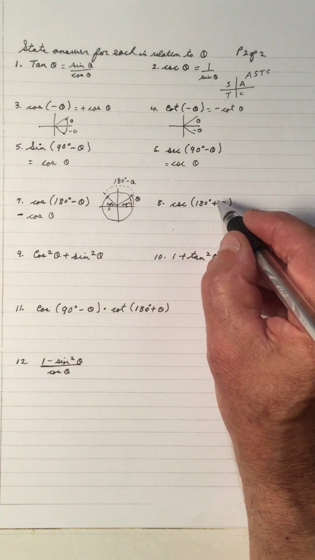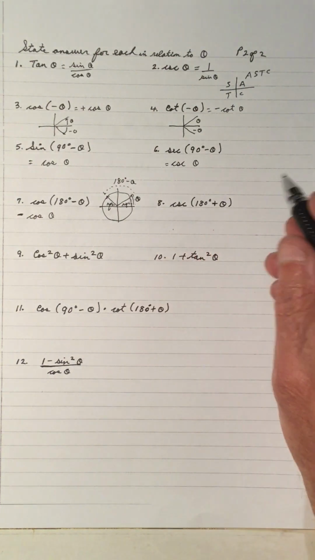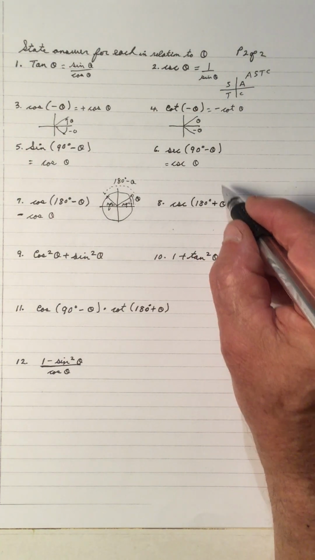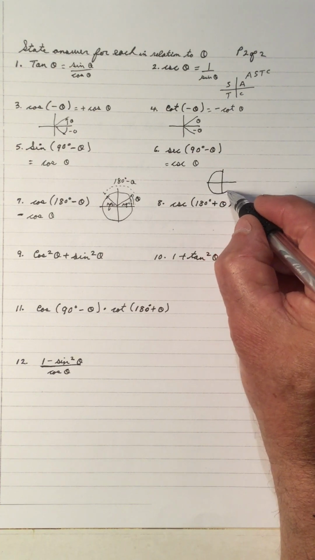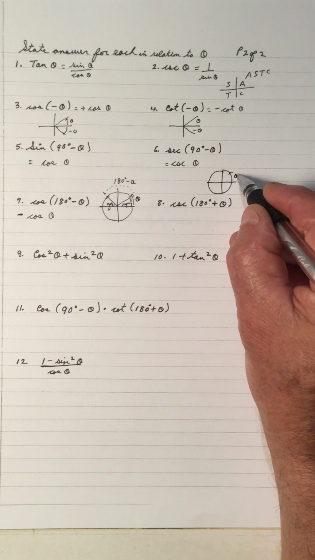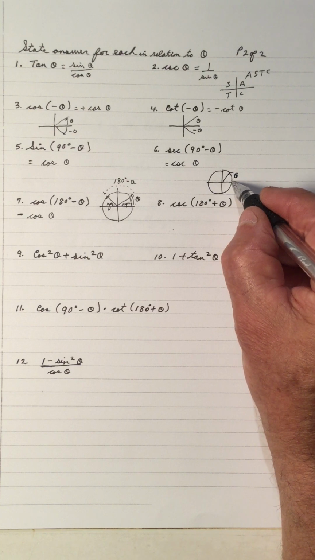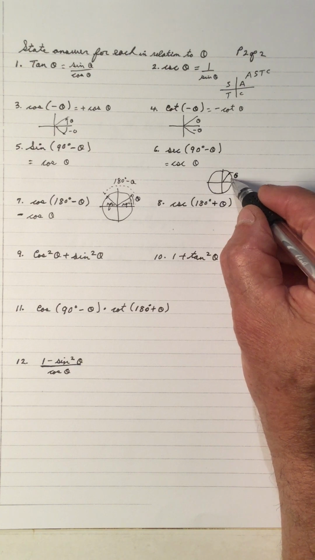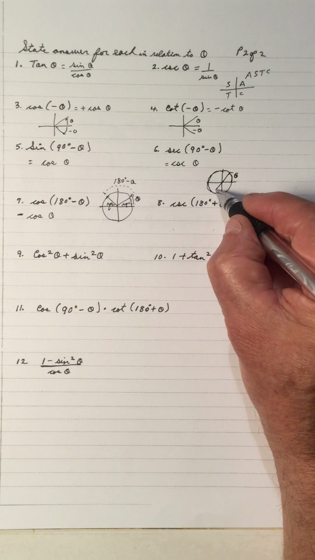What about cosecant, which is the reciprocal of sine? And we got 90, we have 180 plus theta. So if you have a circle and you have theta as far as here, this rotation, this is theta, and if you take 180 plus theta, that means you're going all the way around right to here, right straight down.